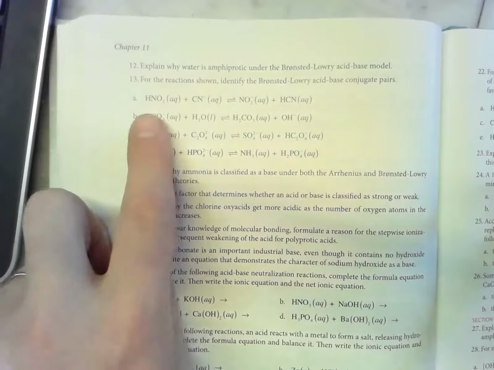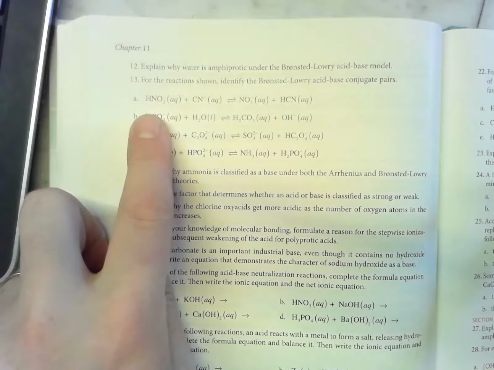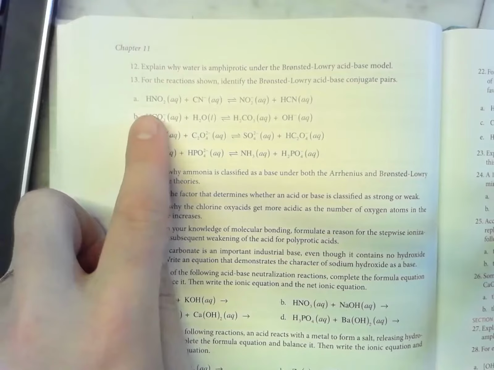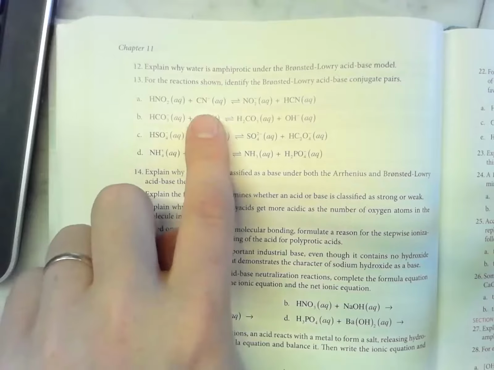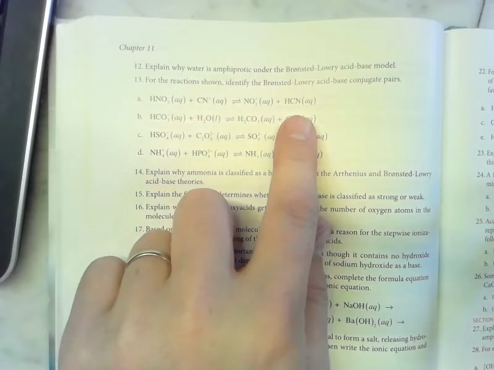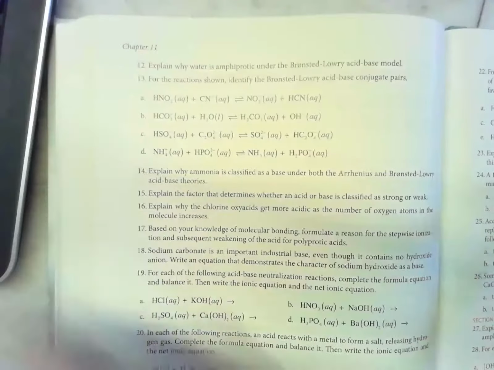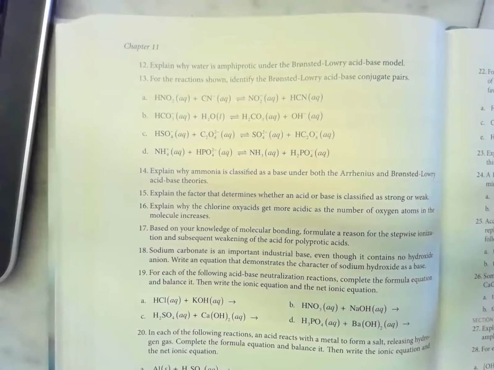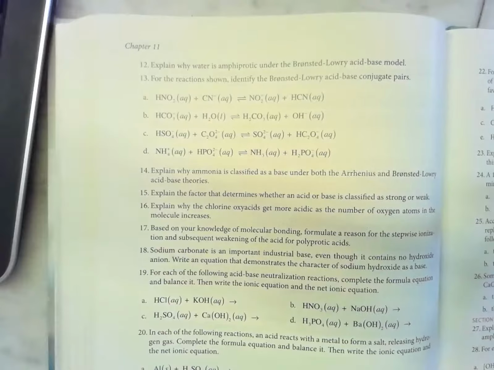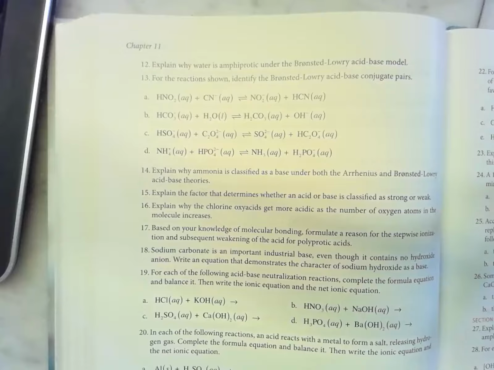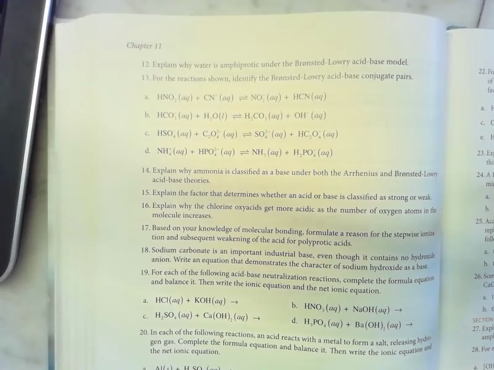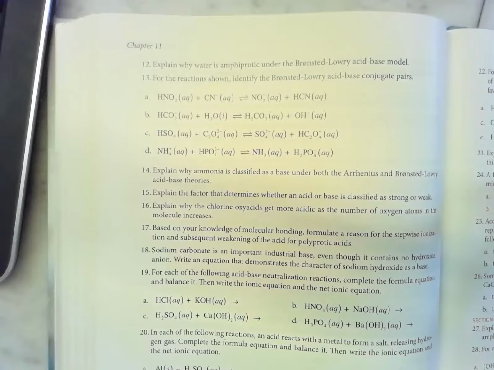It donates a hydrogen. It is the acid, and then it forms its conjugate base. And then this is the base, and it forms its conjugate acid. Okay. I've got a lot going on with everything else, and I just need y'all to let me know if you need help more than that on that. We've talked about it. We worked through it. He's got examples in here, so y'all just have to let me know.